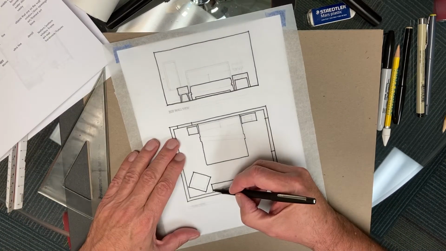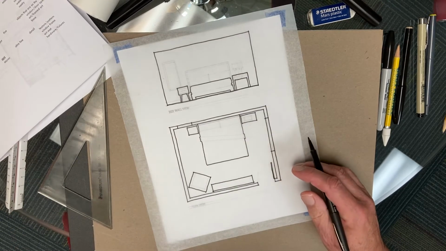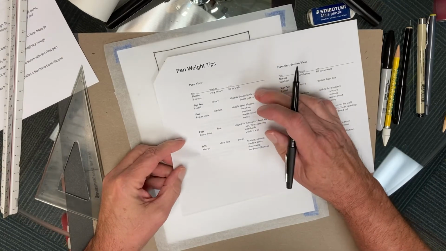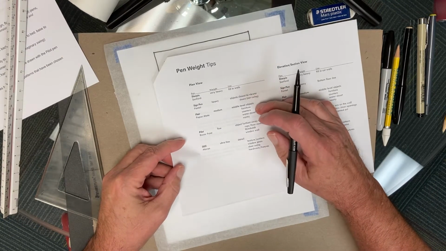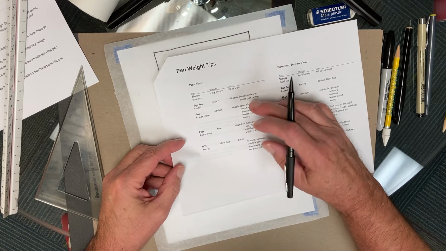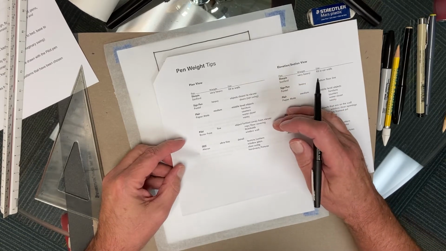And if you look at the handout, it talks in the plan column, objects closest to the viewer. Okay, so our flare pen was furniture, counters, water closets, vanities, the walls, outlining the walls.